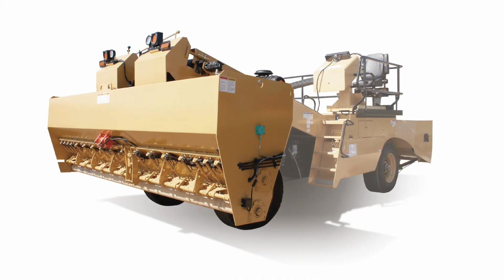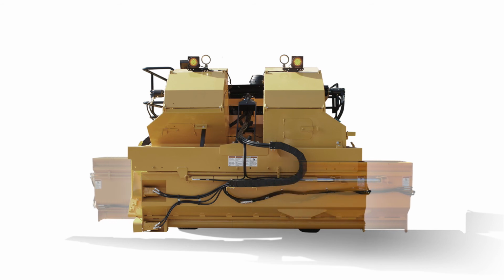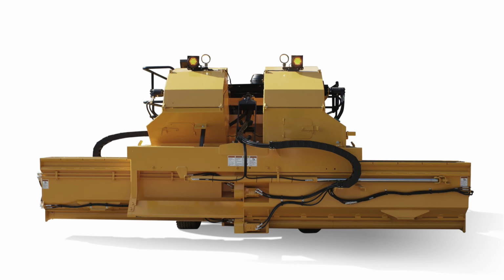Hydrostatic chip spreaders may be equipped with either a fixed-width front hopper from 10 to 14 feet in width, or may also utilize a unique variable-width front spread hopper from 9 to 24 feet wide.